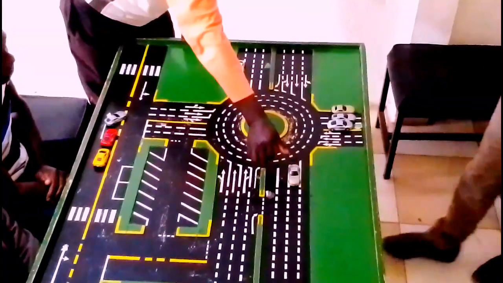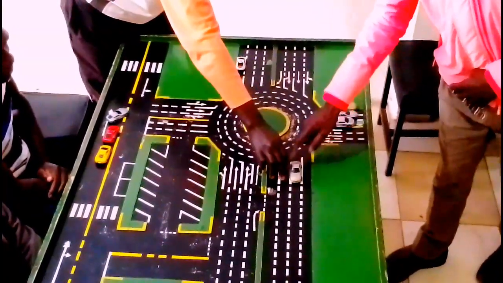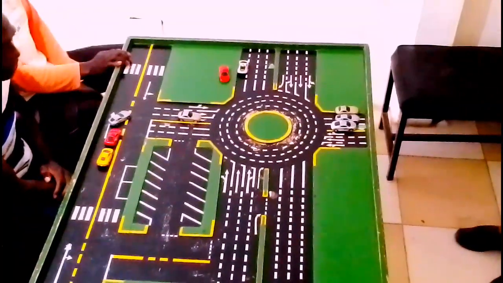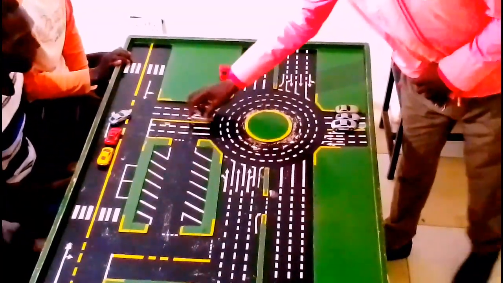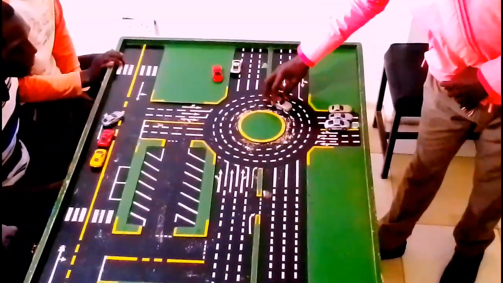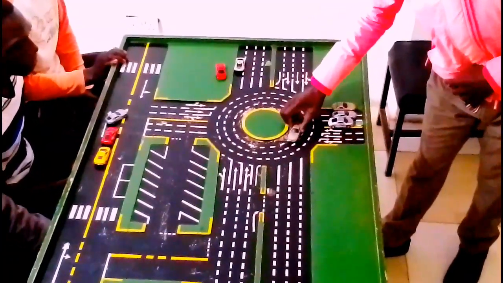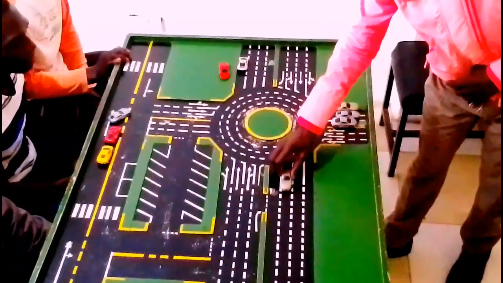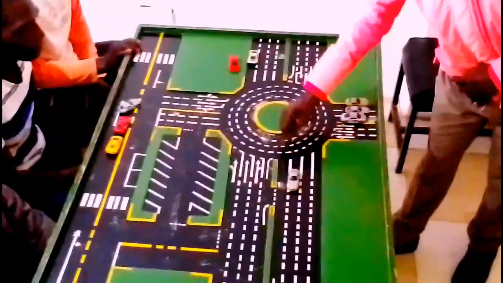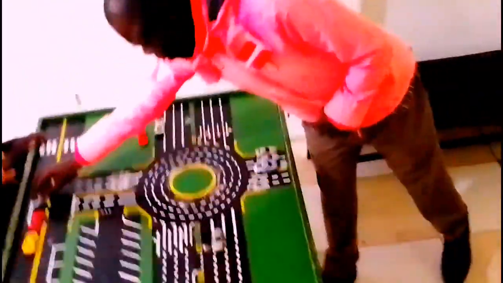That's not 3. 1, 2. Who can try it again? Then 3. You enter roundabout lane 3. You see? You move like this. This is how we move. You exit lane number 3. Count from the left. 1, 2, 3. Yes. The third option.